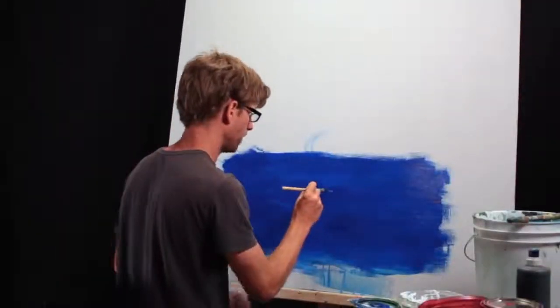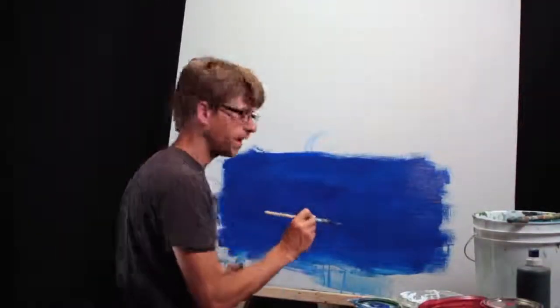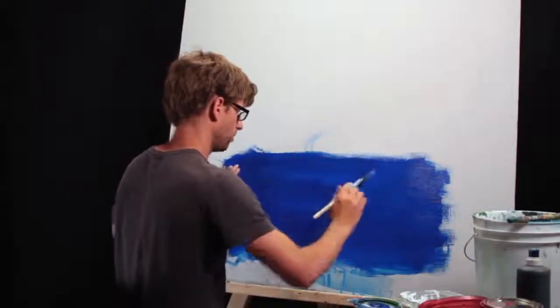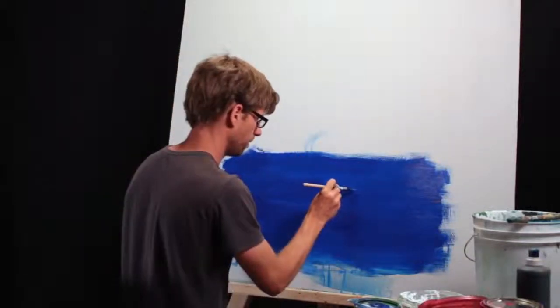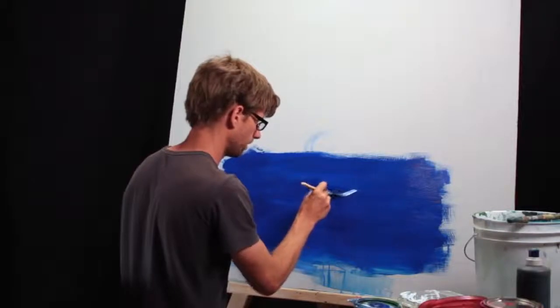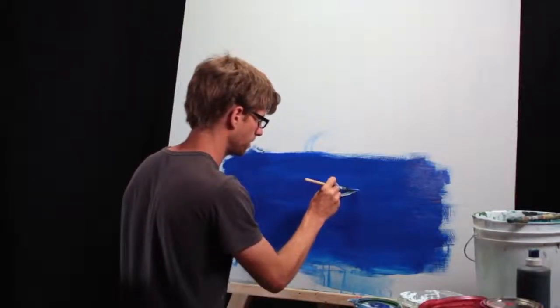So I'll make a big wave now, and I'm going to use the exact same pattern that I just showed you with that simpler picture. And I'm going to make sure that each stroke has that same pattern to it. See how it tapers on the ends?